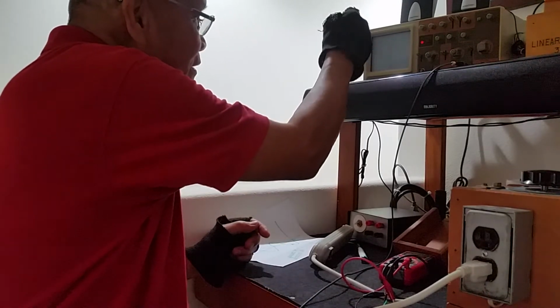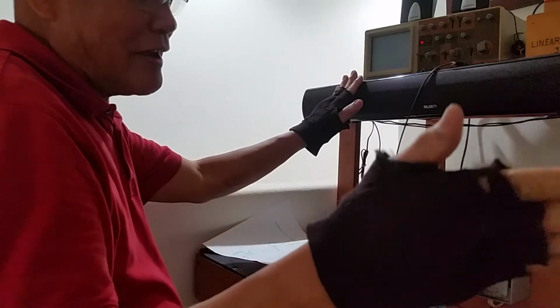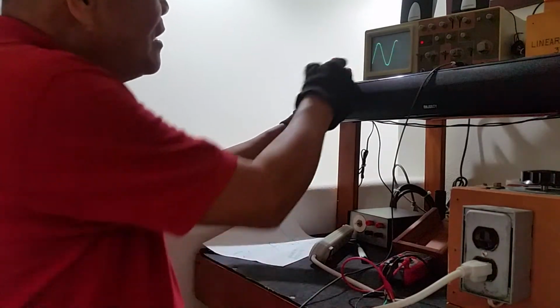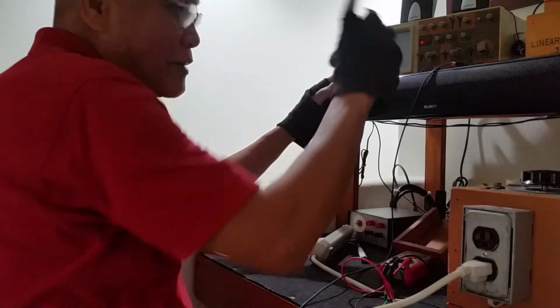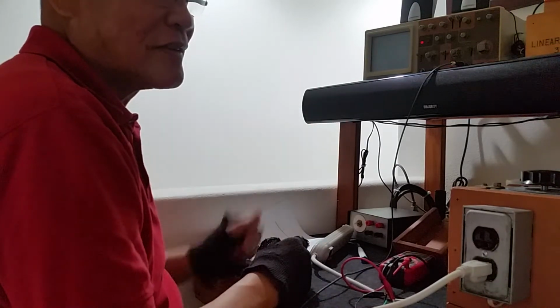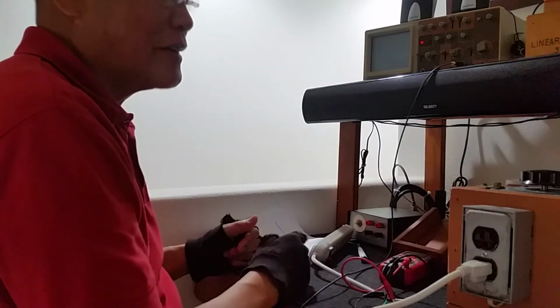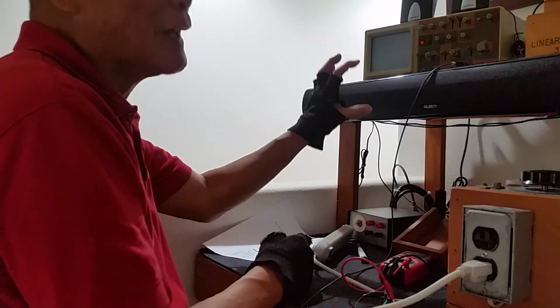Positive alternation, negative alternation. Here in the USA, the direction of the current changes from upward to downward 60 times per second. 60 hertz. That's the so-called 60 hertz. But don't play with it. It could kill you.